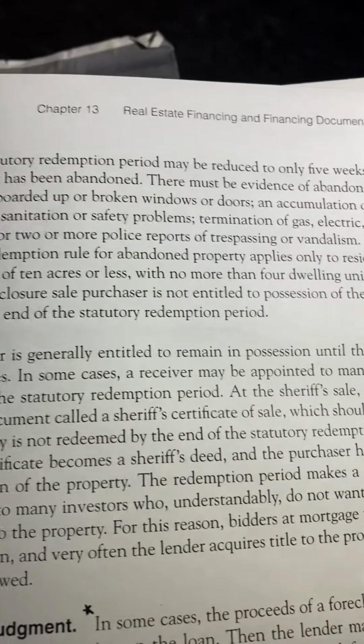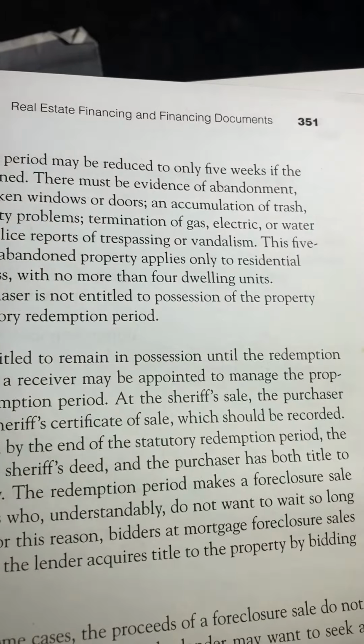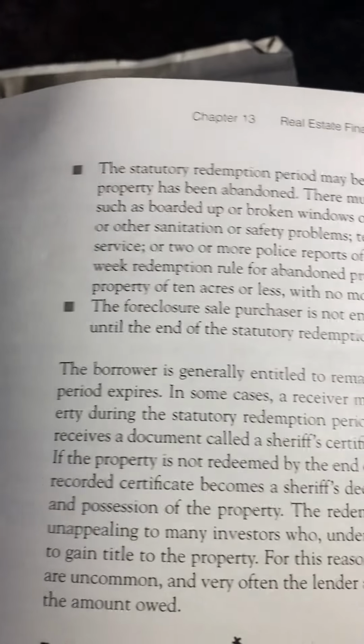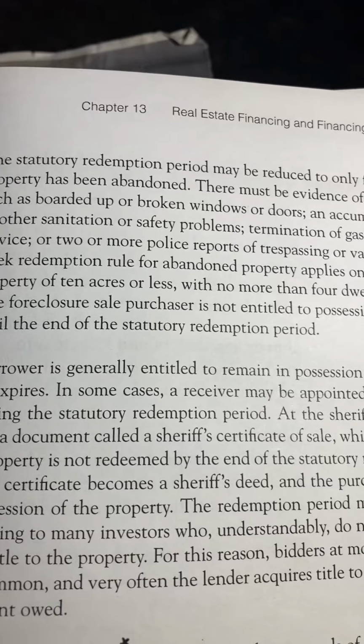The statutory redemption period may be reduced to only 5 weeks if the property has been abandoned.